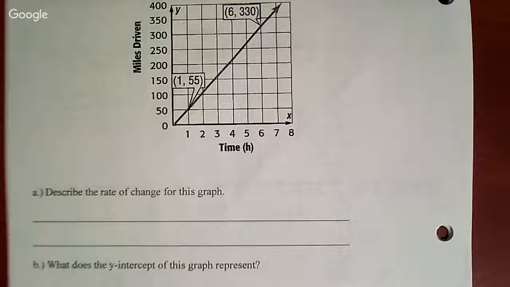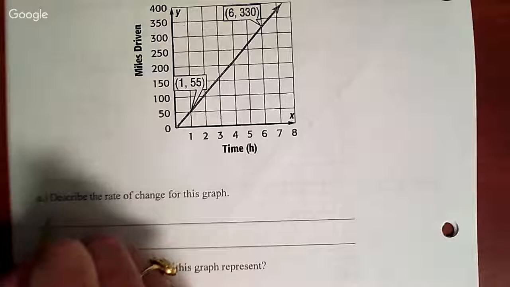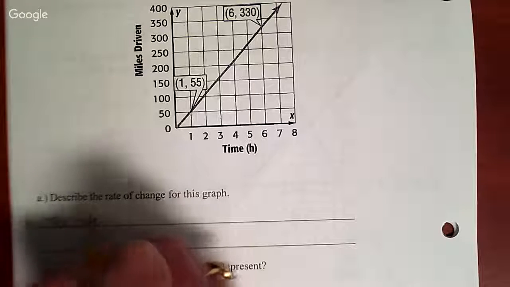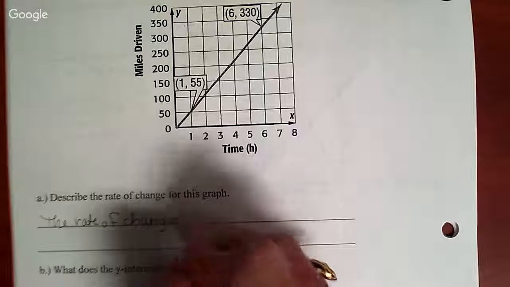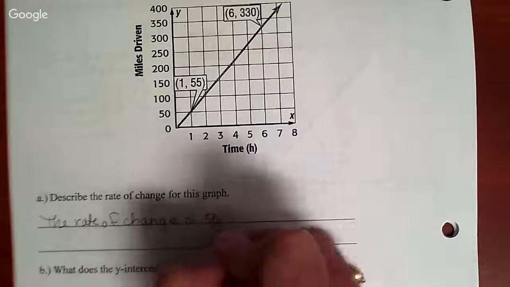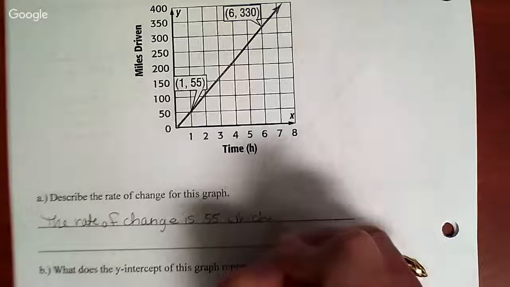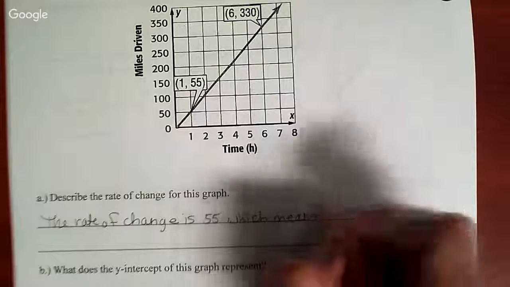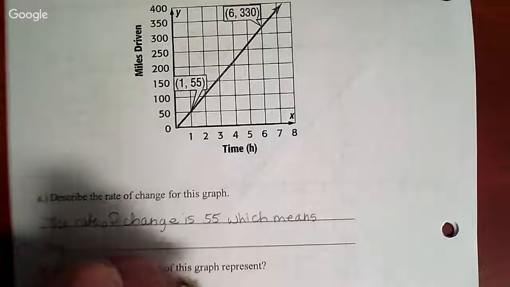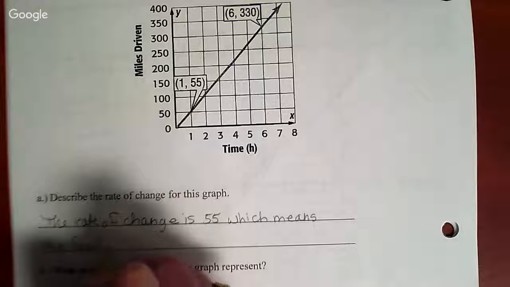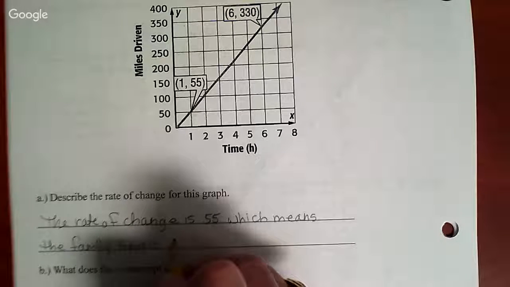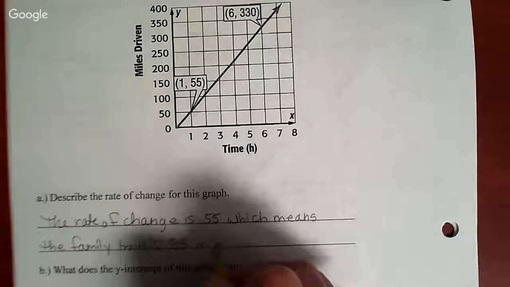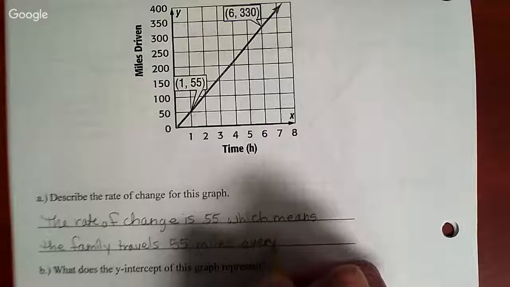And our rate of change in this problem would be 55, which means the family travels 55 miles every hour.